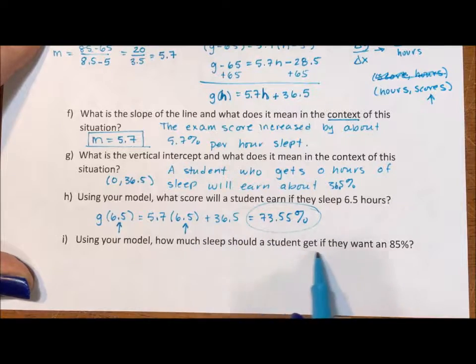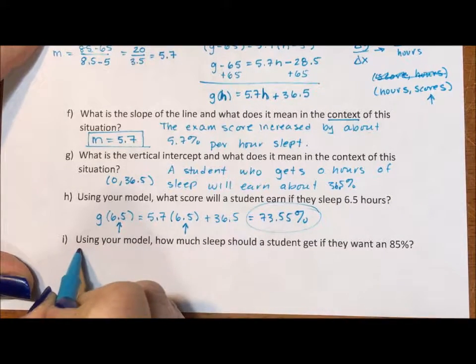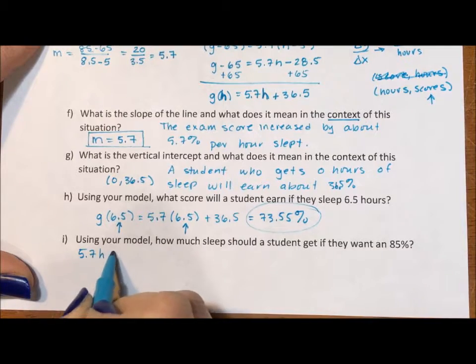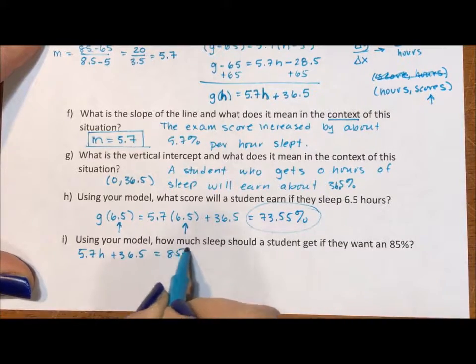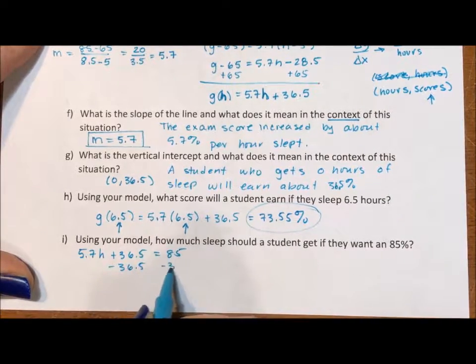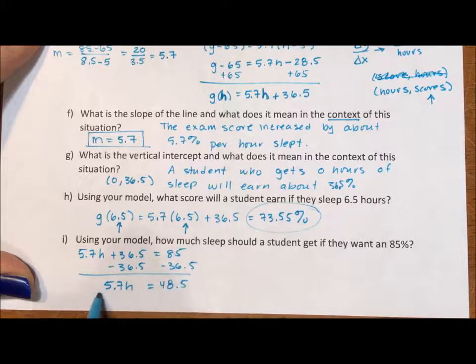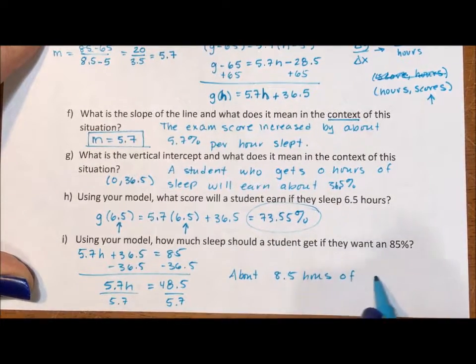Using your model, how much sleep should a student get if they want an 85%? So now we want to know if it's 5.7% per hour plus a generic 36.5, how many hours do we need to get an 85? So I'm going to subtract the 36.5 from both sides. 5.7H is equal to 85 minus 36.5, which is 48.5. Divide both sides by the 5.7. And we get that they should get about 8.5 hours of sleep.